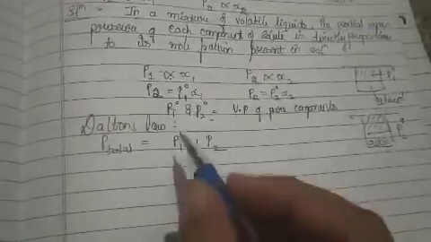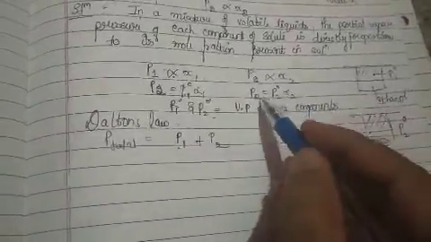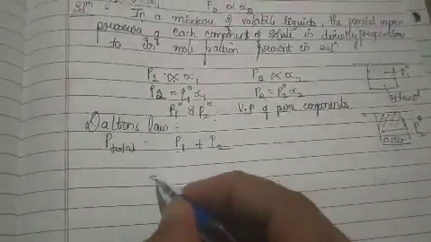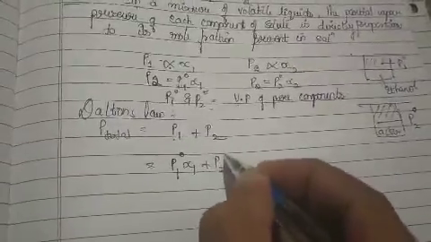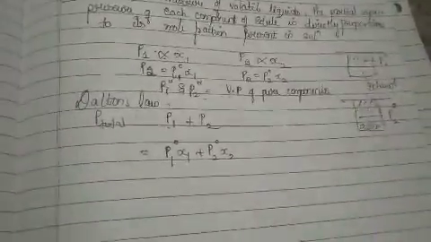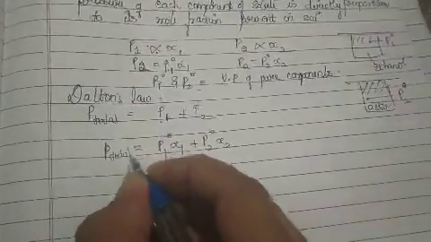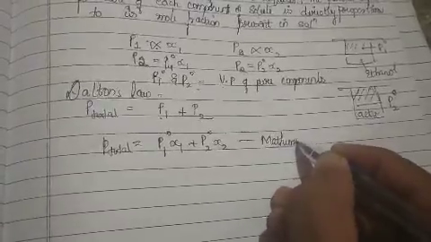We know P1 equals P1 naught x1 and P2 equals P2 naught x2. Just substituting that, P total equals P1 naught x1 plus P2 naught x2. This is the mathematical expression for Raoult's law.